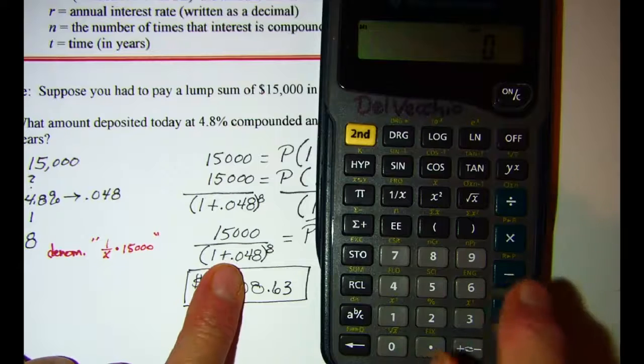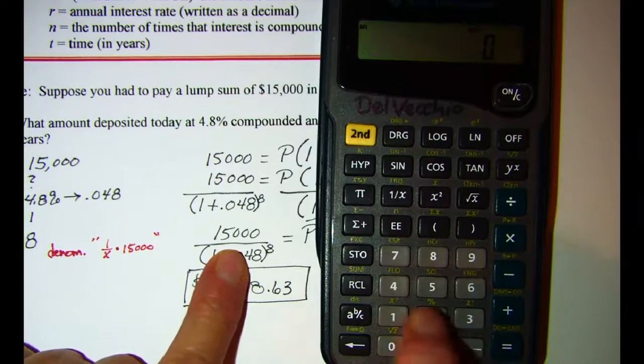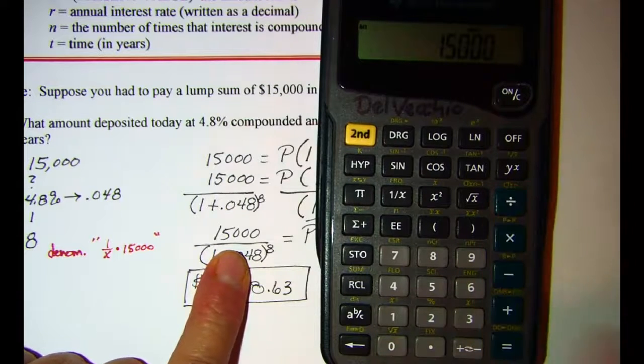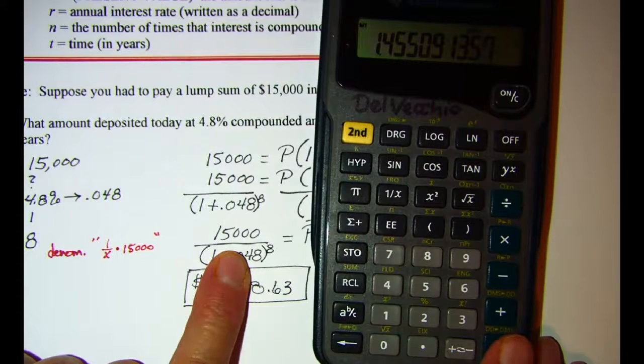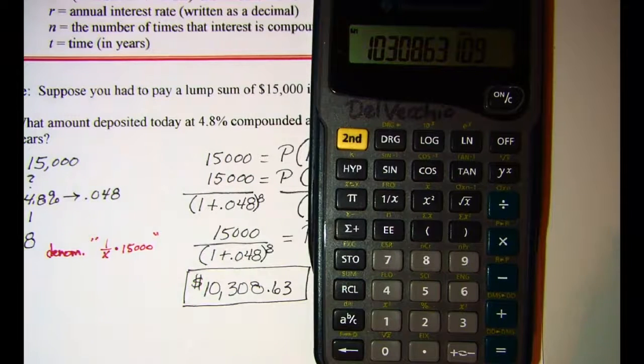Alright, now we have the denominator stored in memory 1, and so we can take 15,000 divided by, and then we'll recall 1, and that brings that number back, and then hit equal. That's another way to do that.